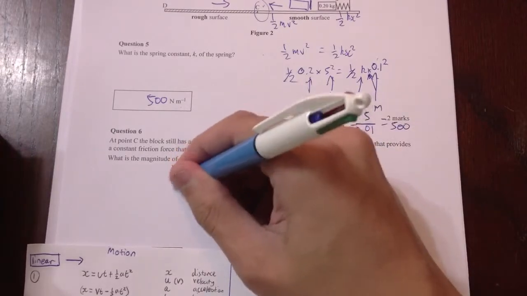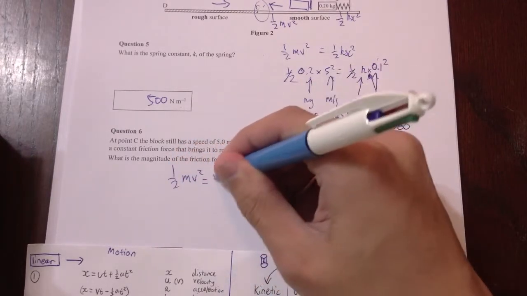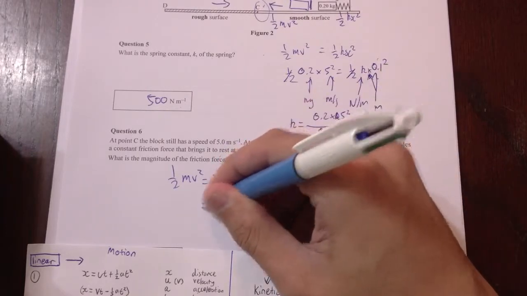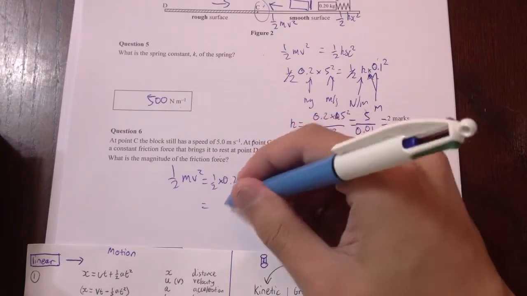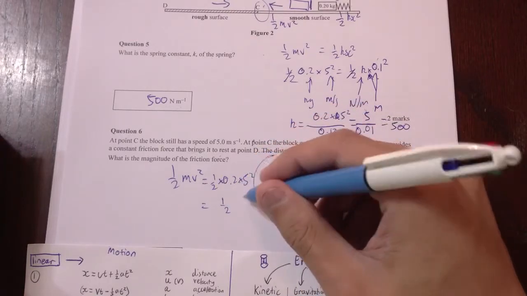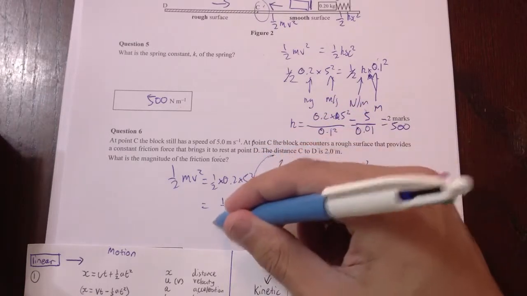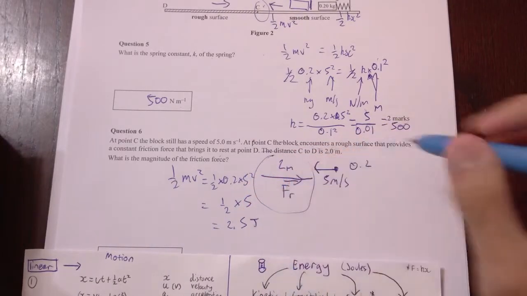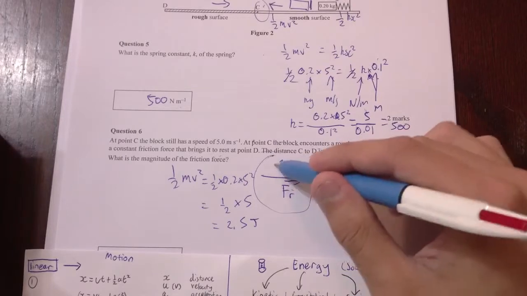Okay, I'll show you. Half mv squared equals half times 0.2 times 5 squared equals 2.5 joules.